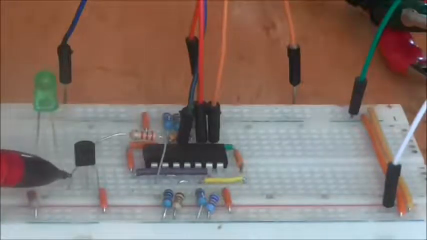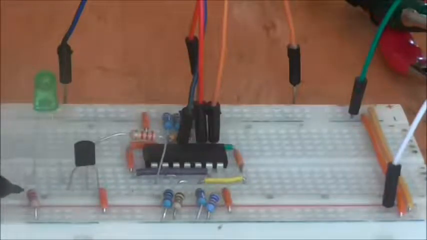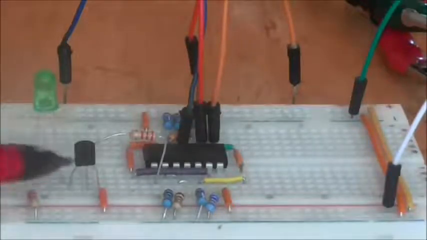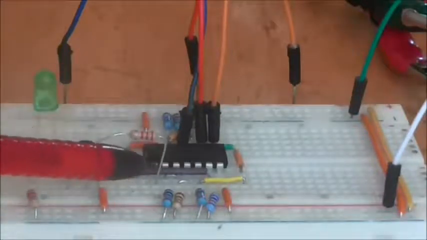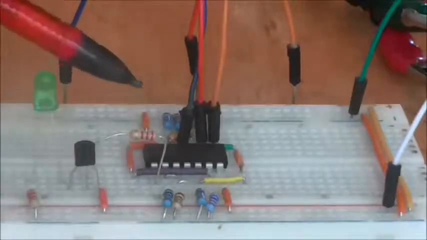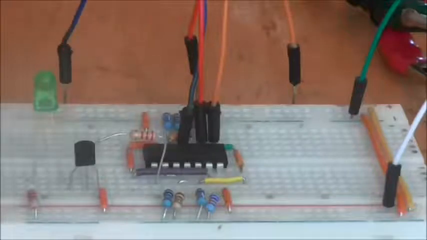The emitter is attached to the LED, which in turn is attached through this 220 ohm resistor to the ground rail. The base of the transistor is being driven by the output from our NAND gate, and I've used a 2.2k resistor here to do that with, to make sure the base doesn't blow up.